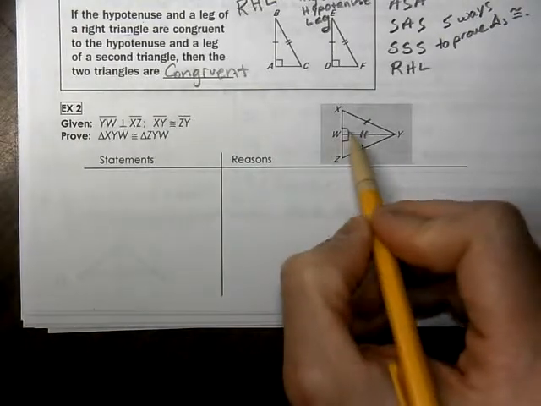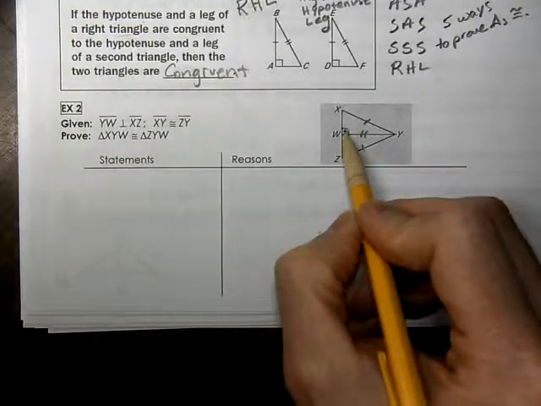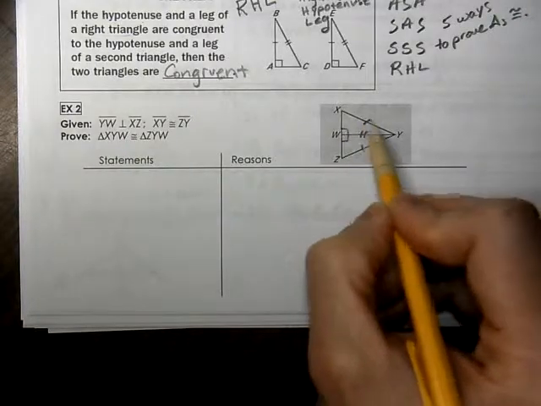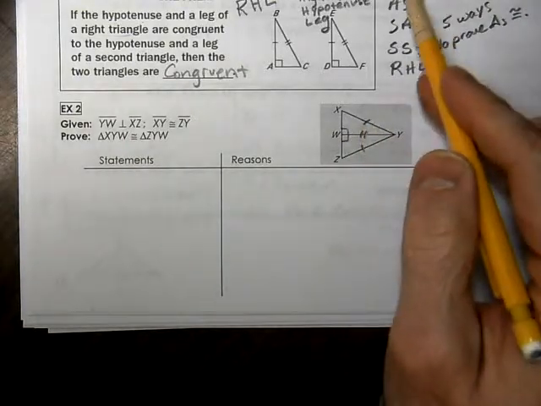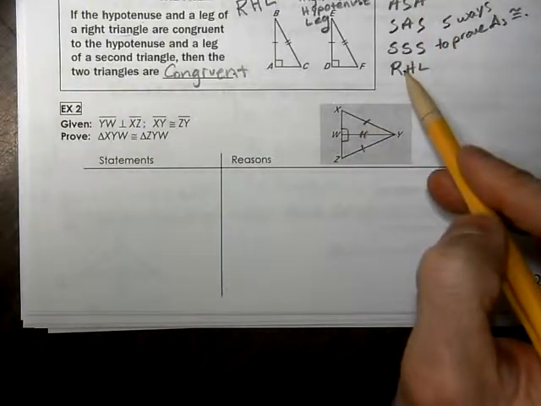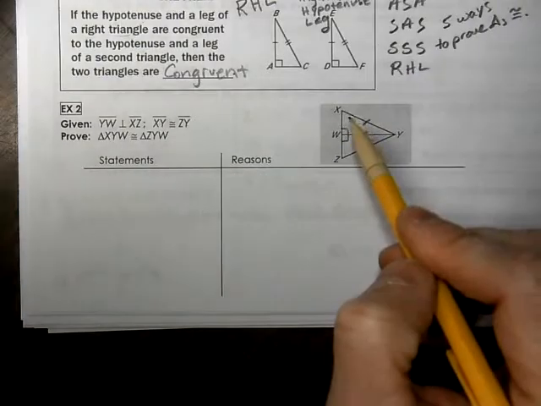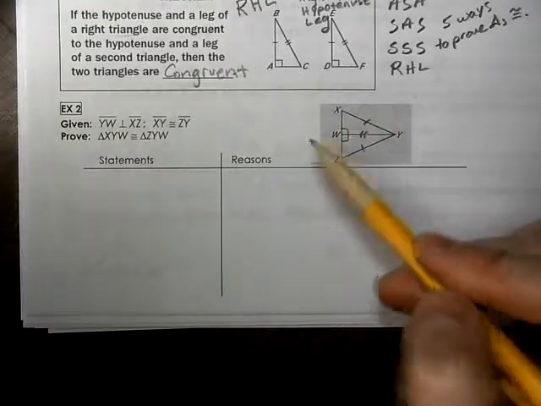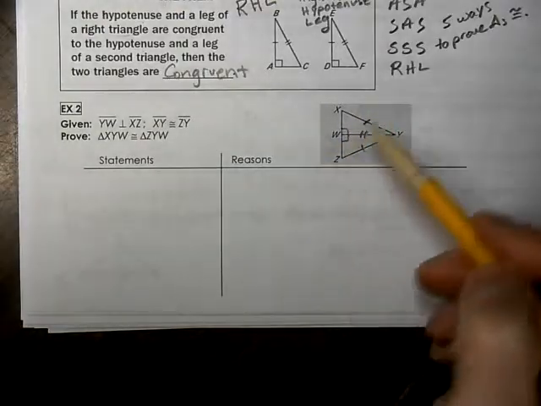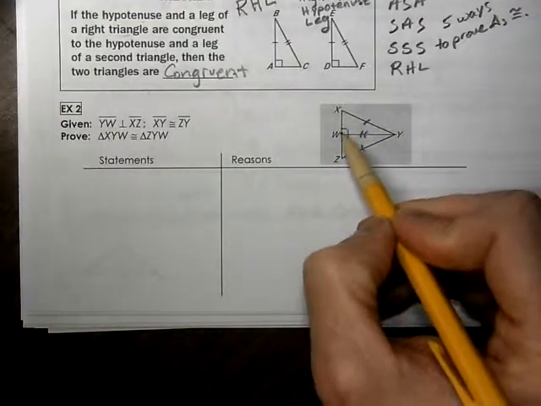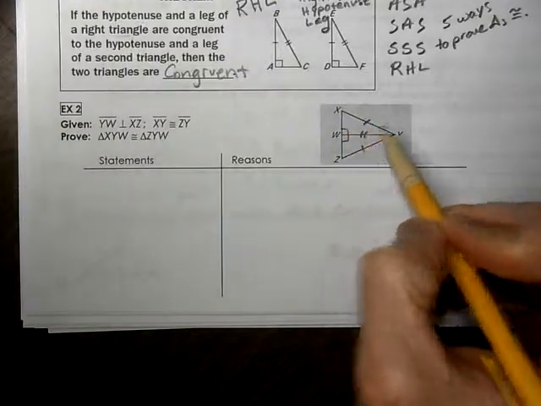So typically we would look at this one and think that it was angle side side, ASS, but we've learned that that is not one of the ways we can prove triangles congruent. But in a right triangle, that can work, but it's special to a right triangle. So we call it right triangle, hypotenuse, leg.